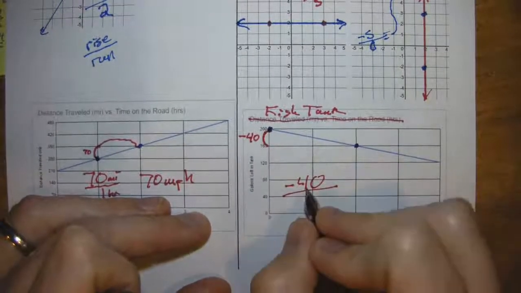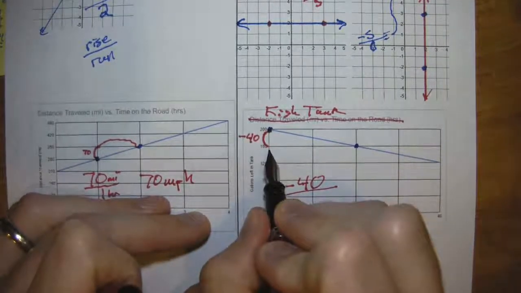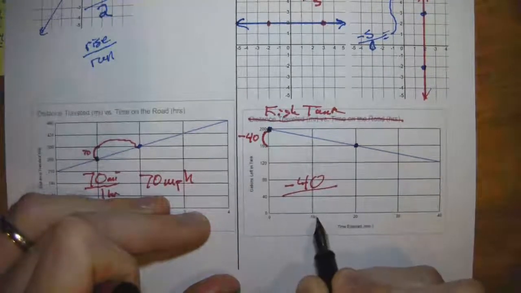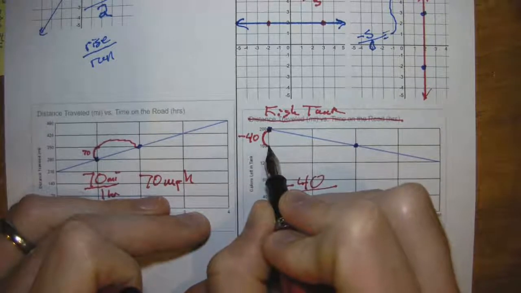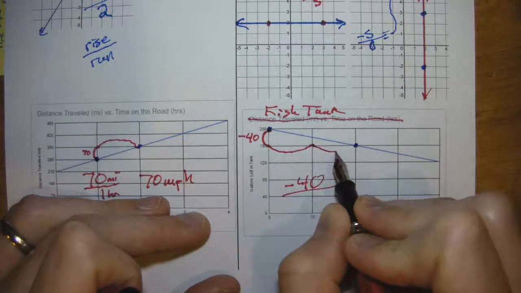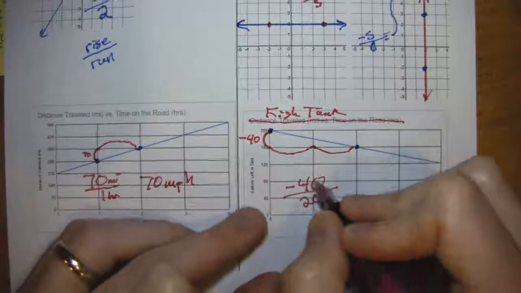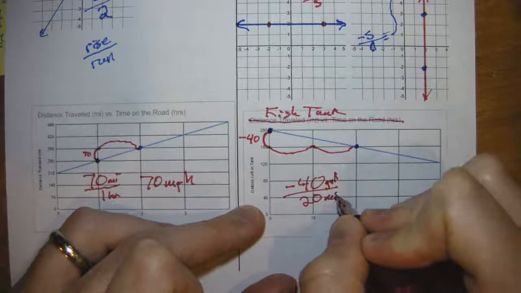And that makes sense, right? We pulled the plug on the fish tank, water's coming out. Hopefully it took the fish out first. Now, when I count these boxes, I'm not going to count 1, 2, because notice the boxes aren't counting by 1, 2. They're counting by 10, 20. So when I count this time, it's 10 minutes and then 20 minutes. All right, so we went 20 minutes. So again, 40 gallons for 20 minutes.